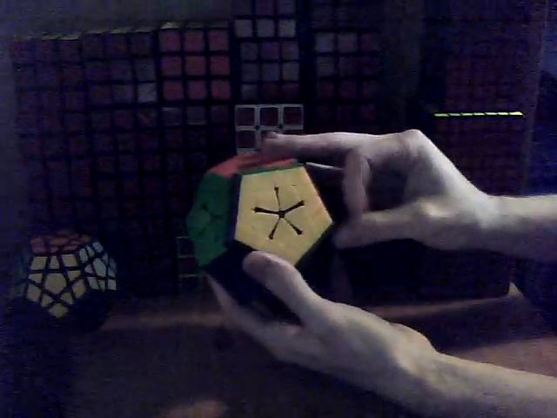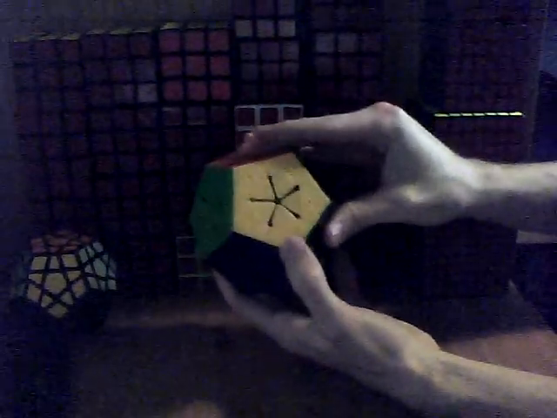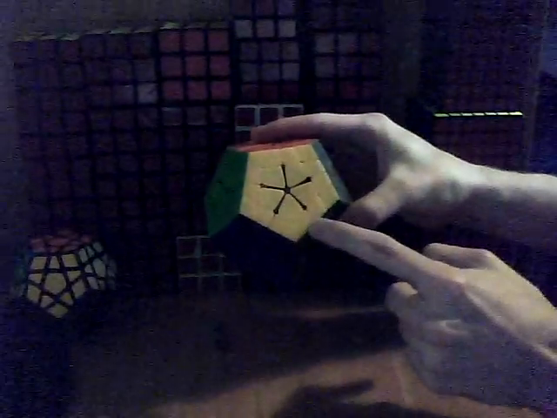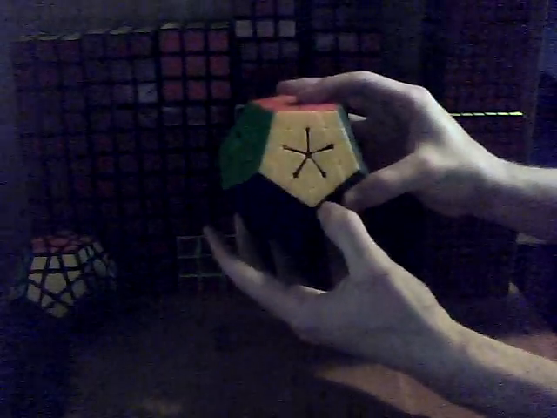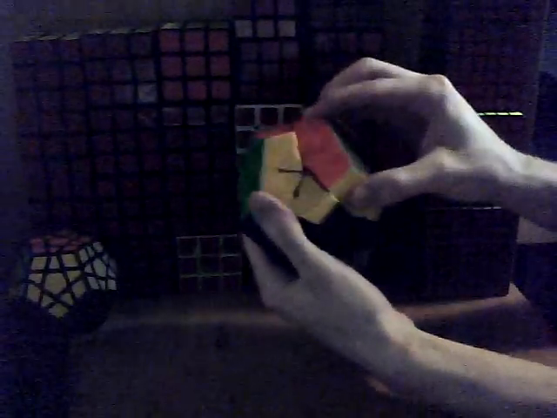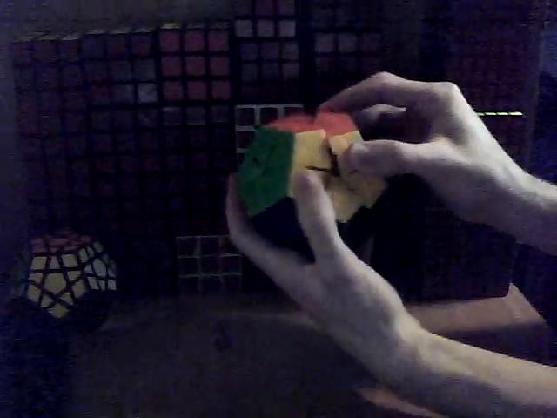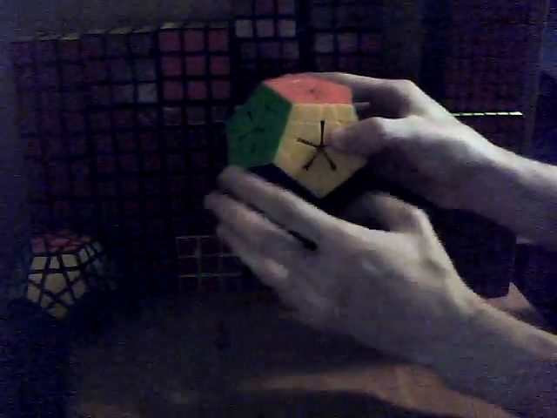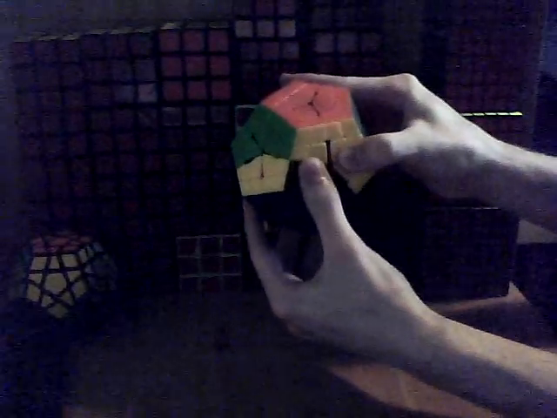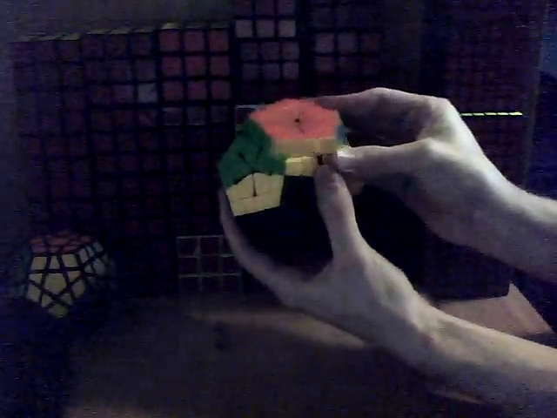So the ones in here, just do that, insert them. If it's one of the ones that's next to the buffer, or ones going around like that, you just do wide turns like this until they're in this position here, and then you simply do that turn, and that's it set up, which is relatively easy.